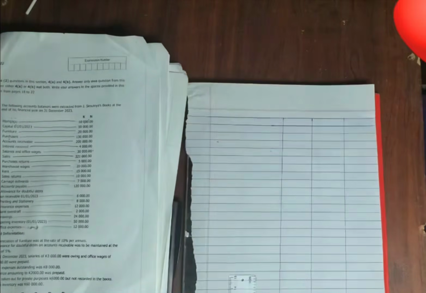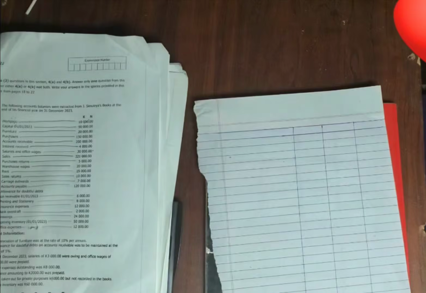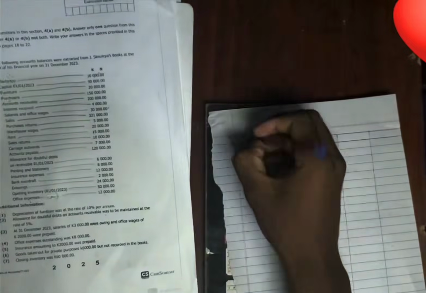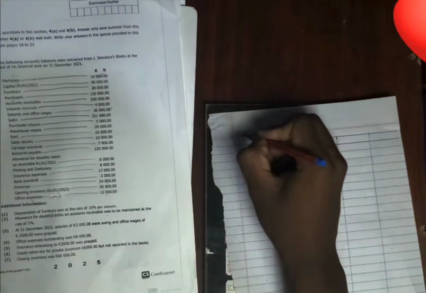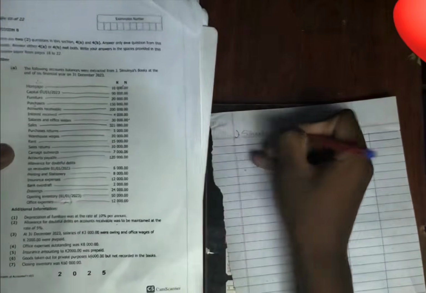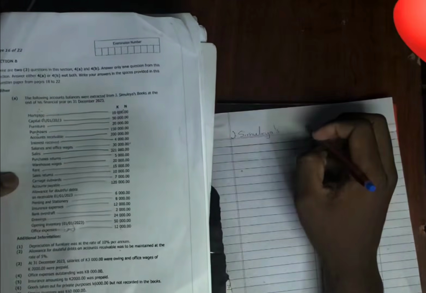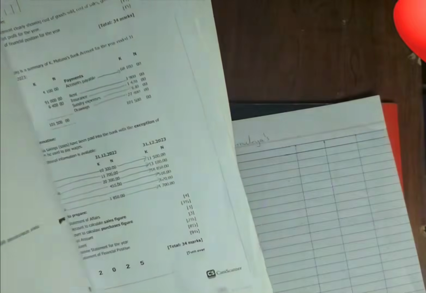So we start first of all with the title. The title is going to be J Simulators. This is an income statement.